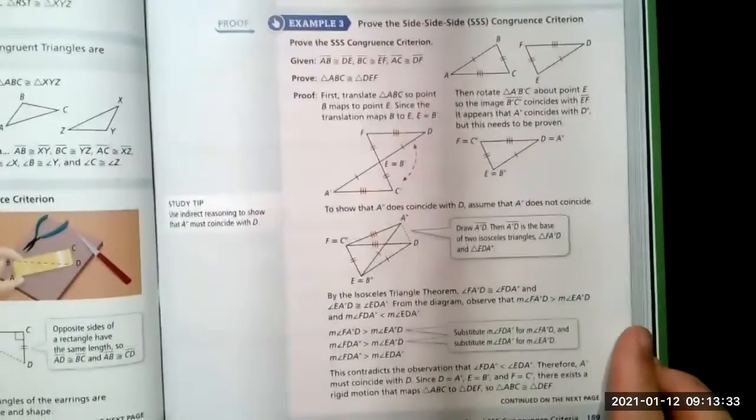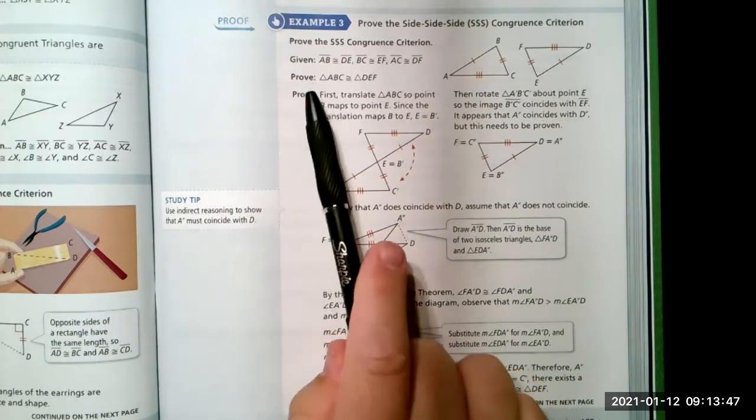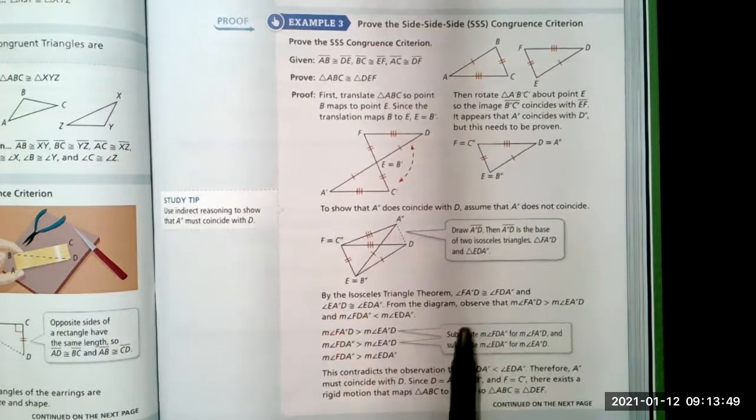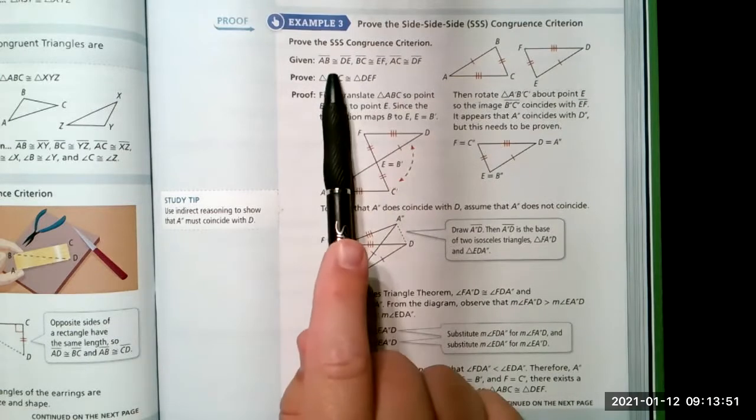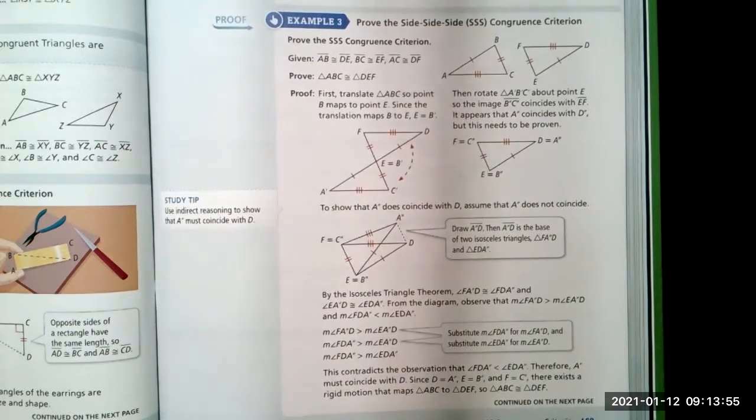Like always, I'm skipping example 3. This is just a proof showing that side, side, side works. But again, we skipped proofs back when we introduced it a few lessons ago. We're skipping proofs from here on out. So if you want to challenge yourself a little bit, go ahead and walk yourself through this. Like I've said in the past, if you want to look at this proof with me, I'm happy to walk you through it and show you what this is talking about, but it's not necessary for this lesson.